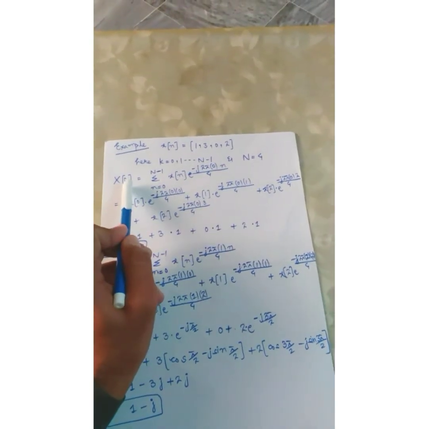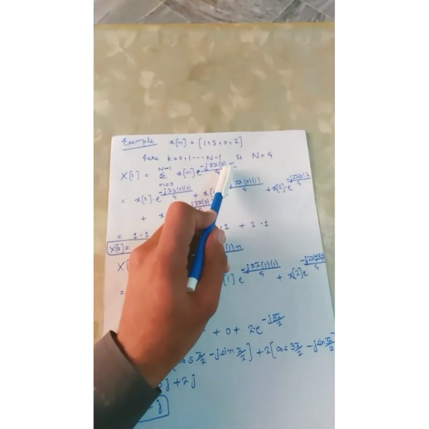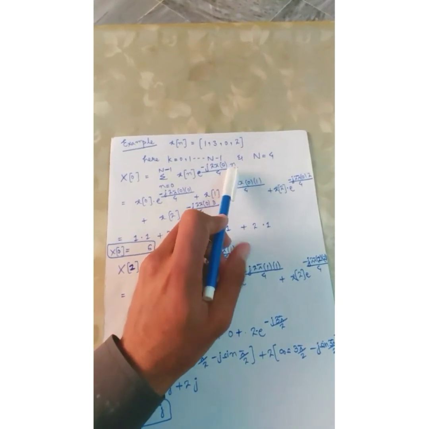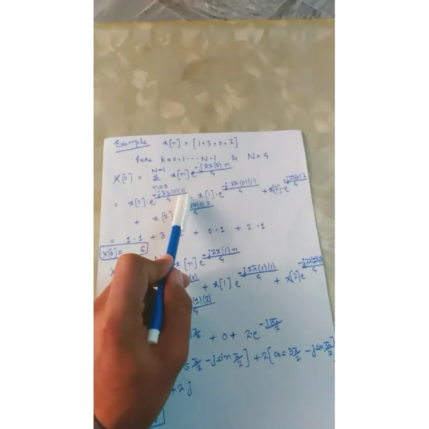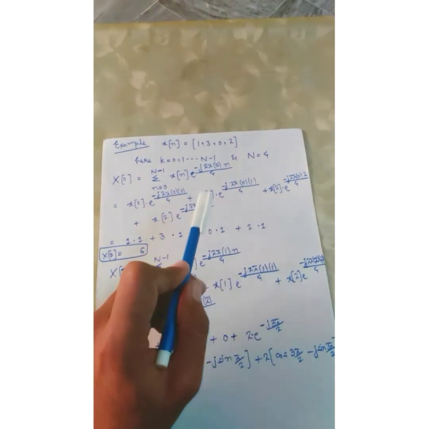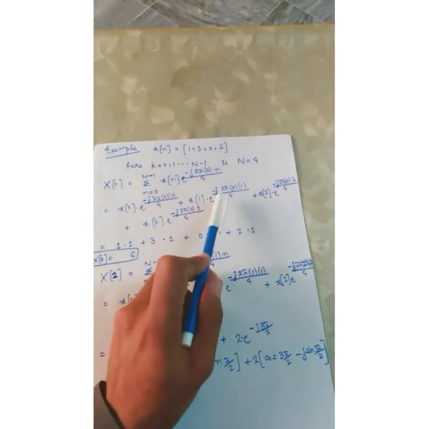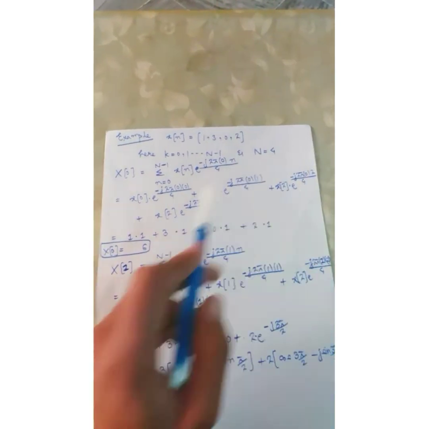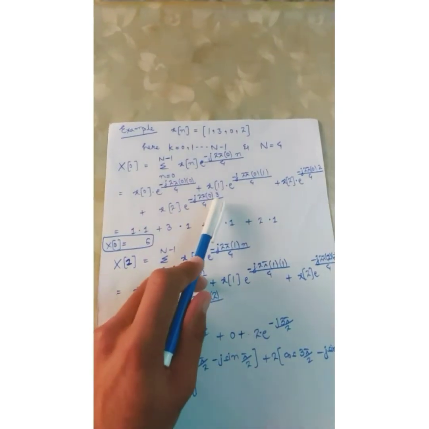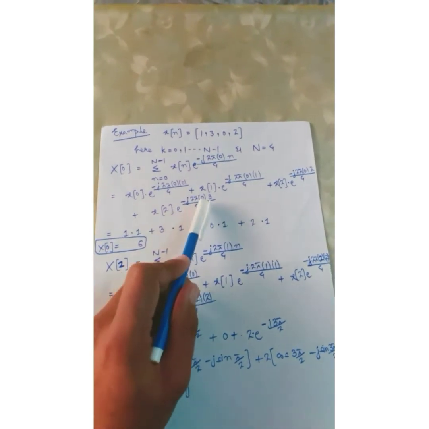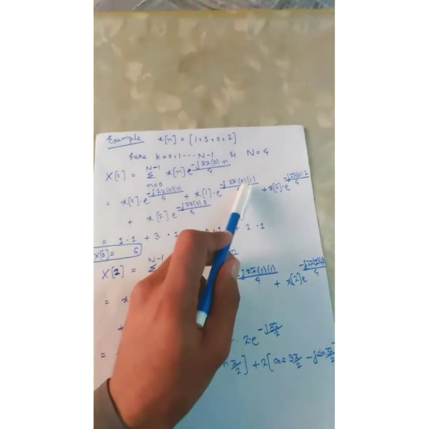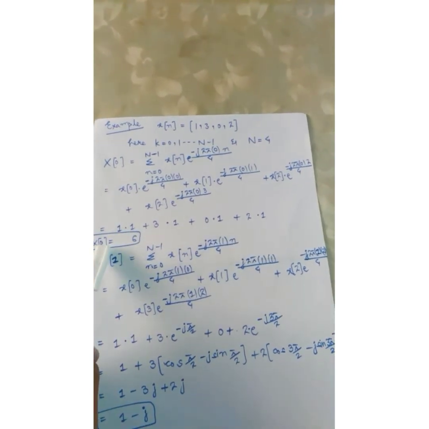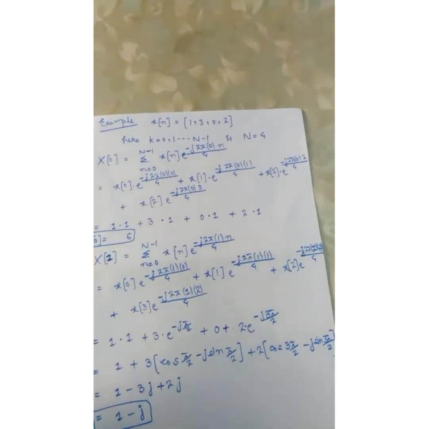For X of 0, we fix the value of k, that is 0, and change the values of n. First of all, we put n is equal to 0. Then we put n is equal to 1, for n is equal to 2, and for n is equal to 3. And as you can see, the value of k is fixed, that is 0. And by putting these values we obtain X of 0, that is 6.